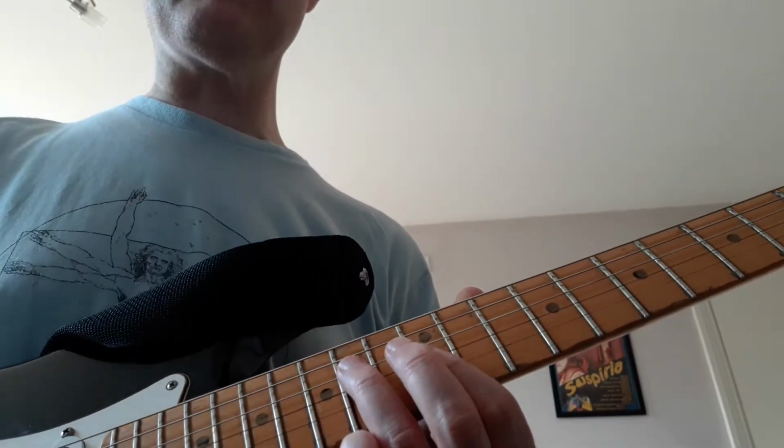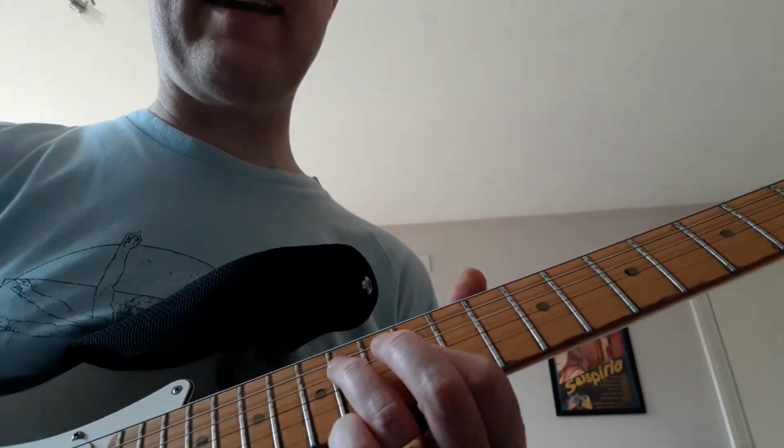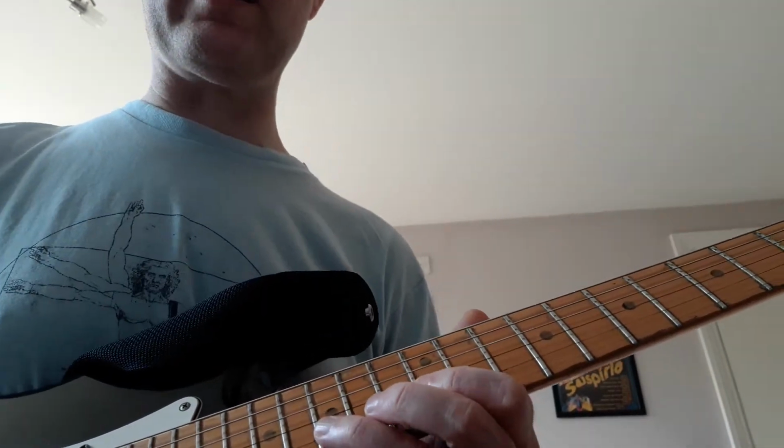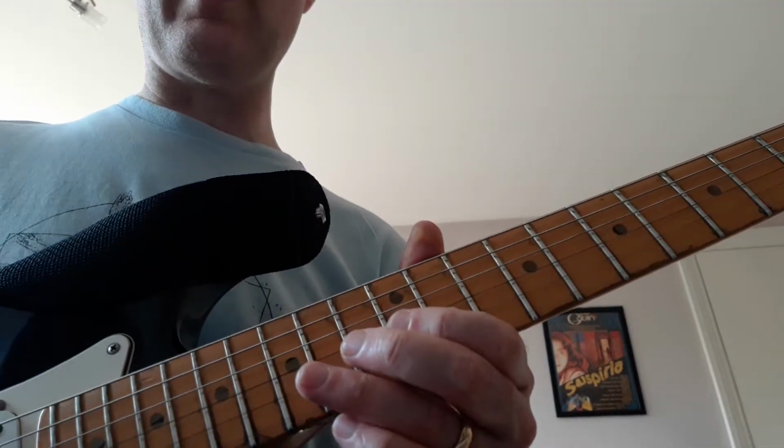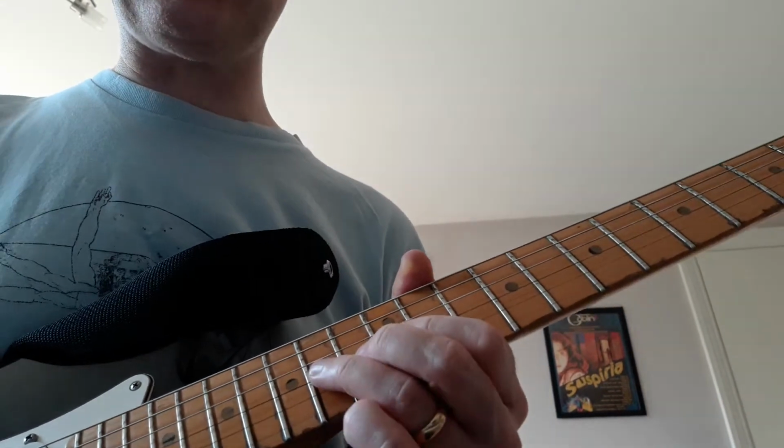So in terms of improvising, again, a really easy approach to take is to start with your pentatonic and then start adding some flavour notes in.